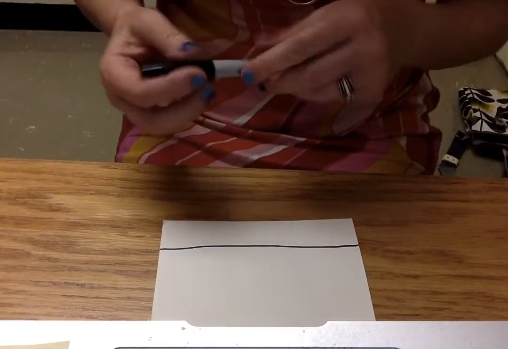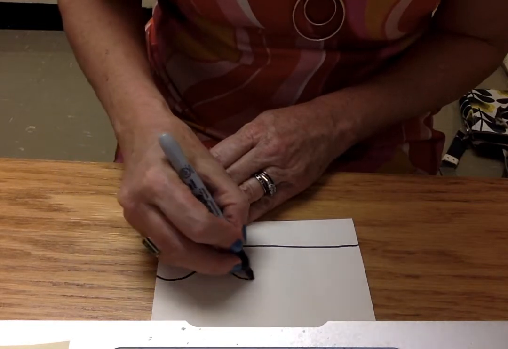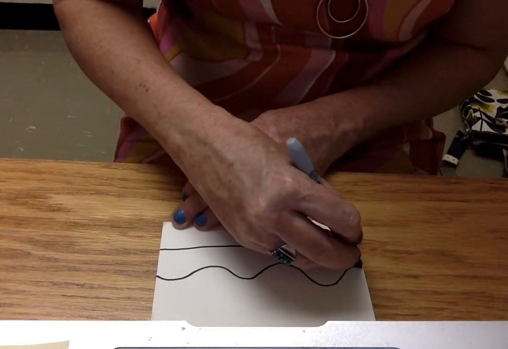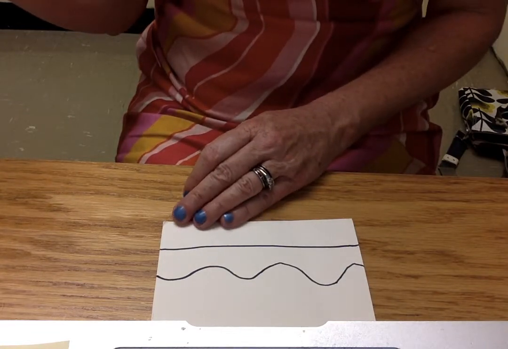You're going to skip a little space like that, and you're going to go ahead and make a wavy line. It doesn't have to be exactly like mine, but it can be similar. Maybe you want big, gentle waves like in my dress. Maybe you want a lot of little waves. That's okay too.